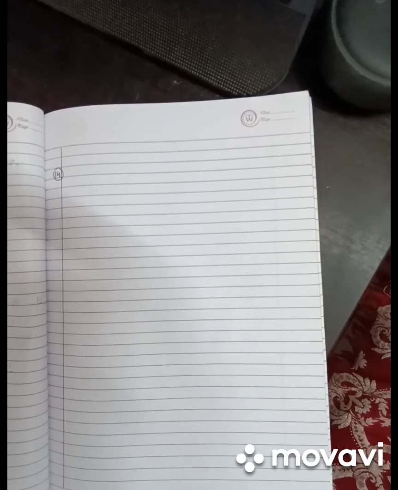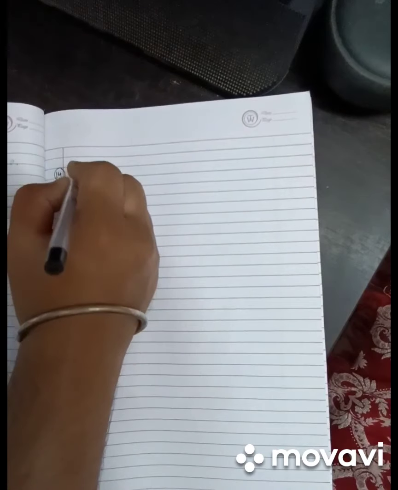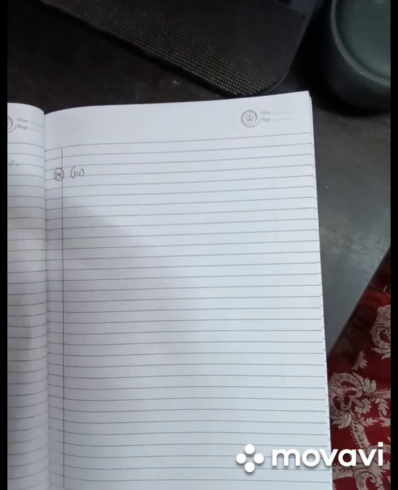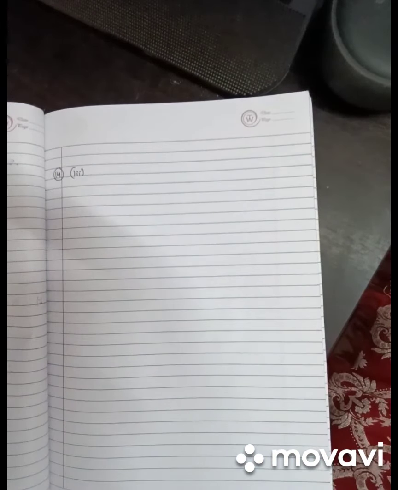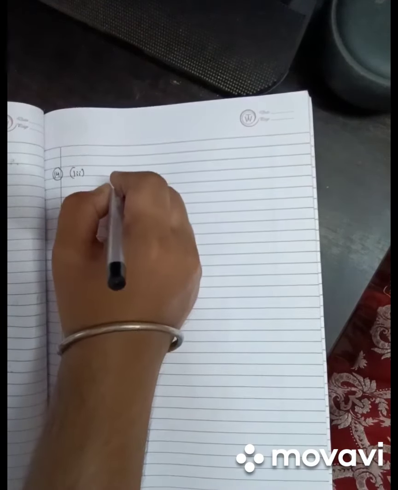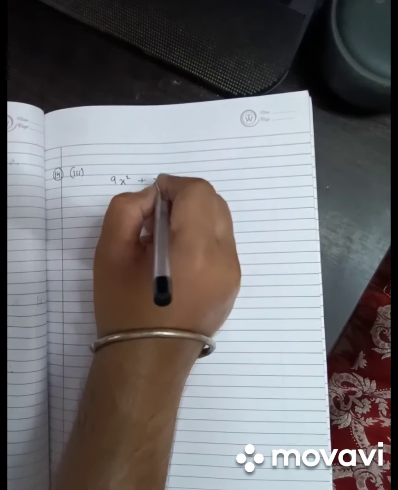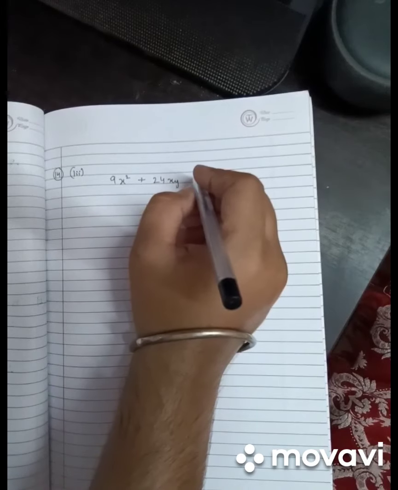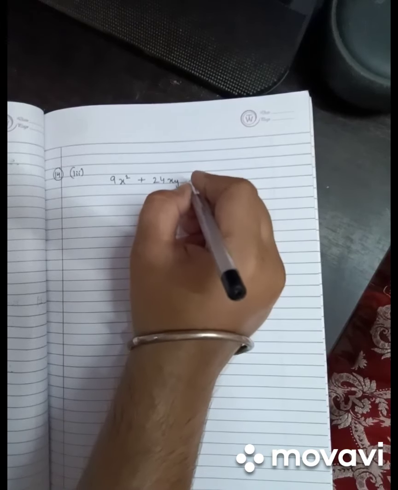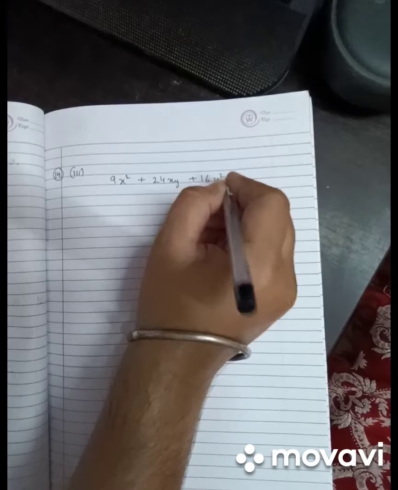So let's do the third part of it. I'm doing question number 14, third part. A trinomial is given. A trinomial is an expression which contains 3 terms in it. I hope you all know this. So we have to convert the given trinomial into the form of a perfect square. So the expression given is 9x square plus 24xy plus 16y square. So this is the given expression.